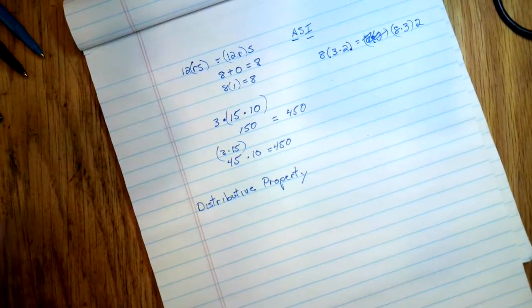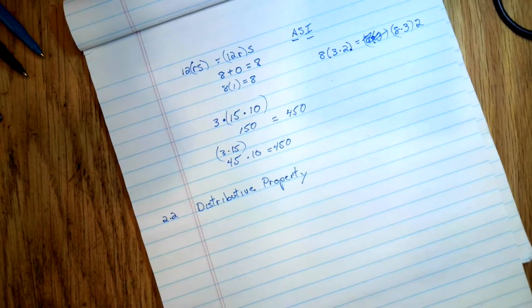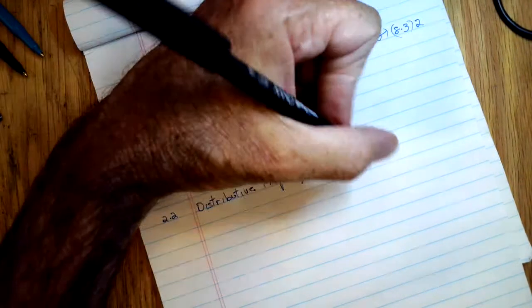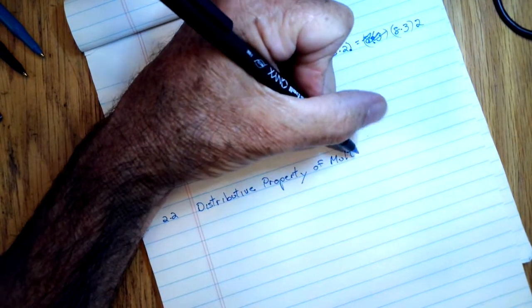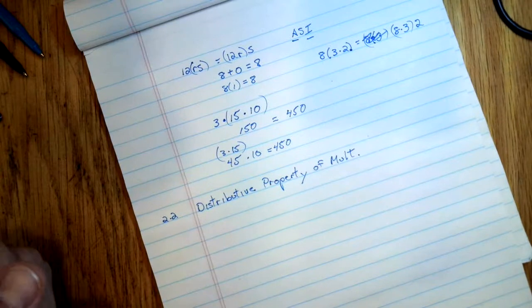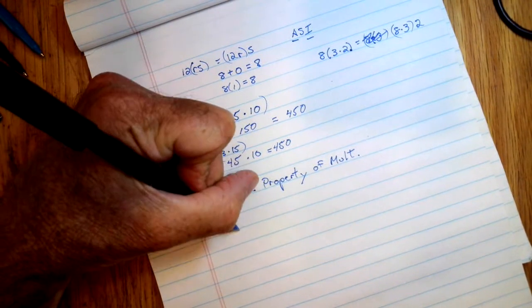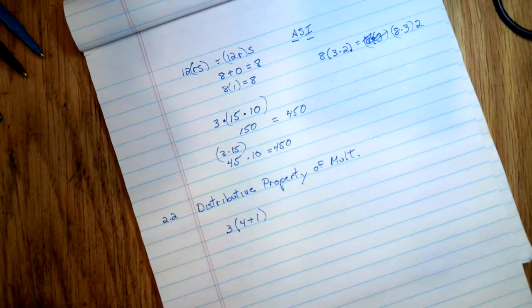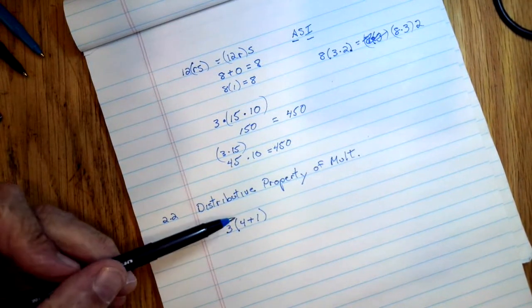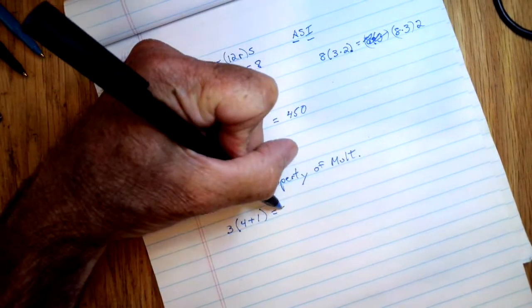Okay, now section 2.2 in your book, the distributive property. This one is used all the time. It's primarily used in multiplication, not addition. You're distributing times multiplication. What it means is that, I'll just give you an example. 3 times 4 plus 1. If you remember PEMDAS and I were to try and answer that question, 4 plus 1 is 5. Do that first. 3 times 5 is 15.